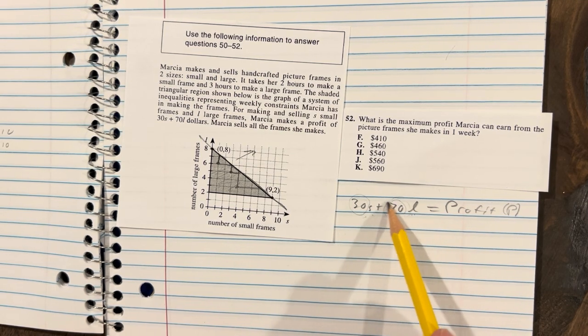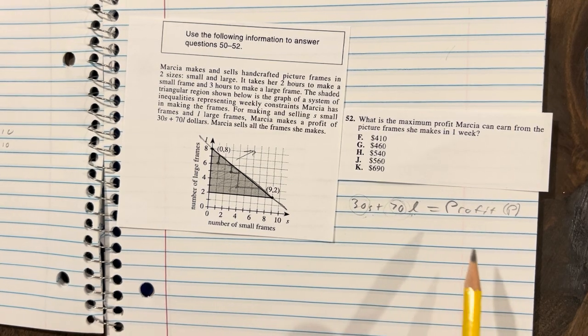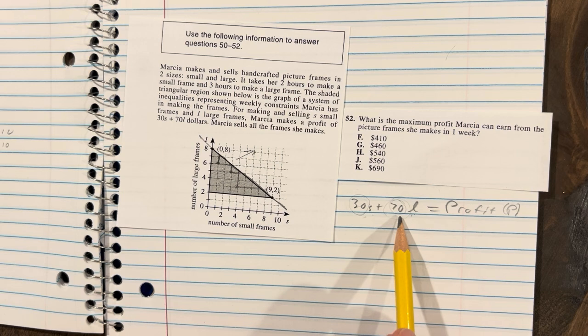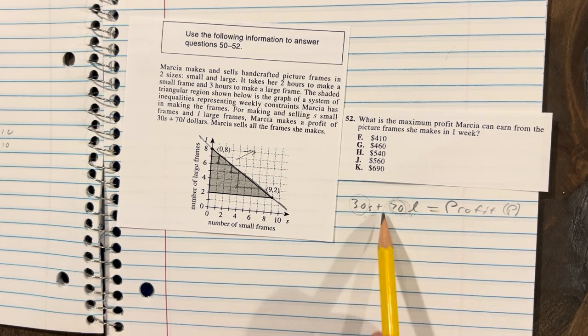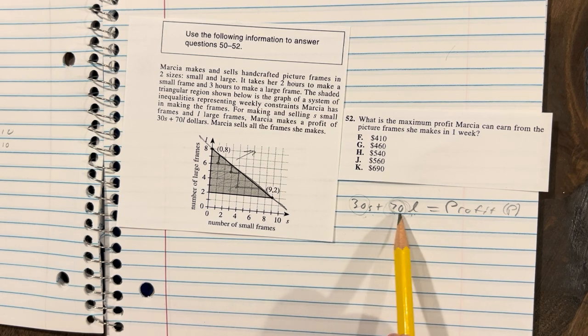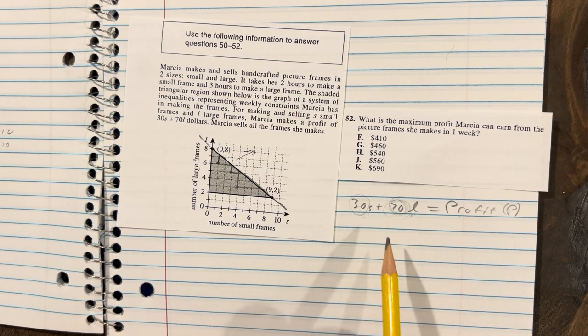She makes $70 for every large frame that she sells, or makes, because she's selling all the ones she's making. So in order to find the maximum profit, we know that we really want to focus on high numbers for L, because 70 is more than double 30, right? So any number for L is going to be a big boost to her profit, but numbers for S are going to be about half as much boost.